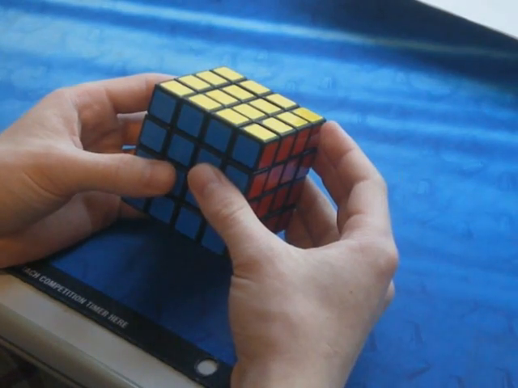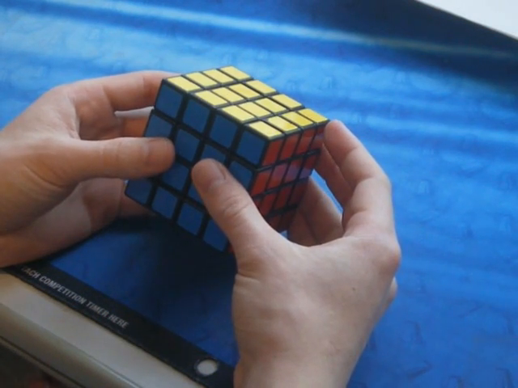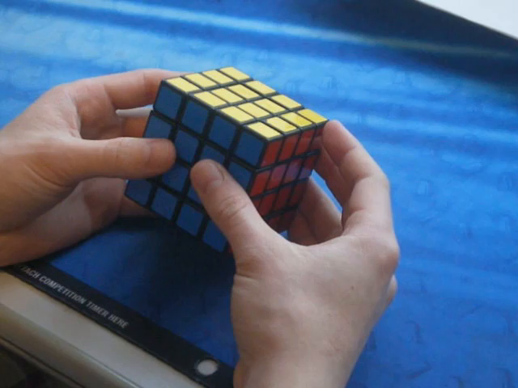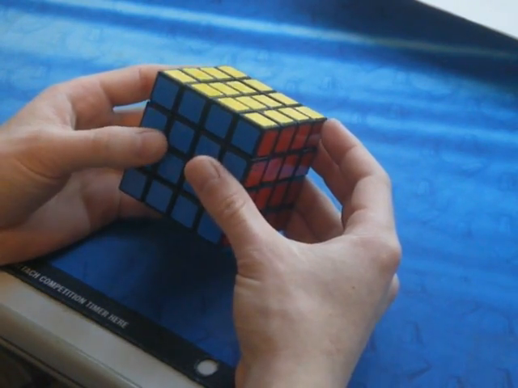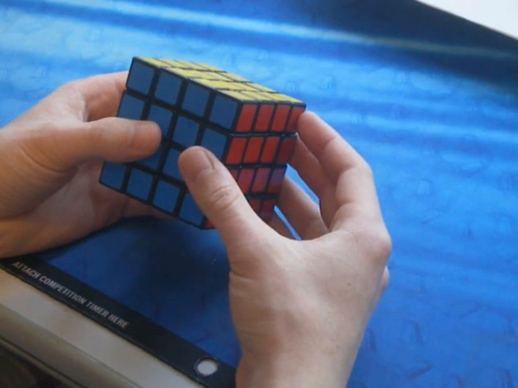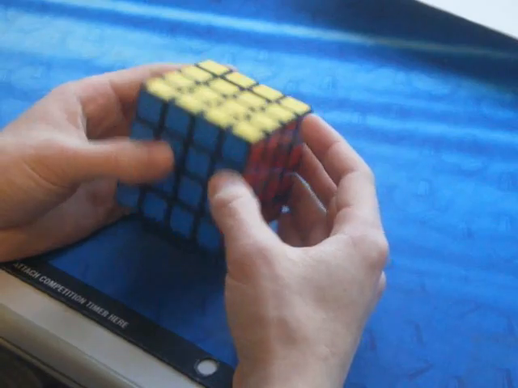Yeah, that's all for R2 edges. It's very intuitive. There's only a few algs to learn. It's a very easy method. If you want a faster method, you should learn to just use commutators for edges. But I'd say this one is much easier to learn to start with.